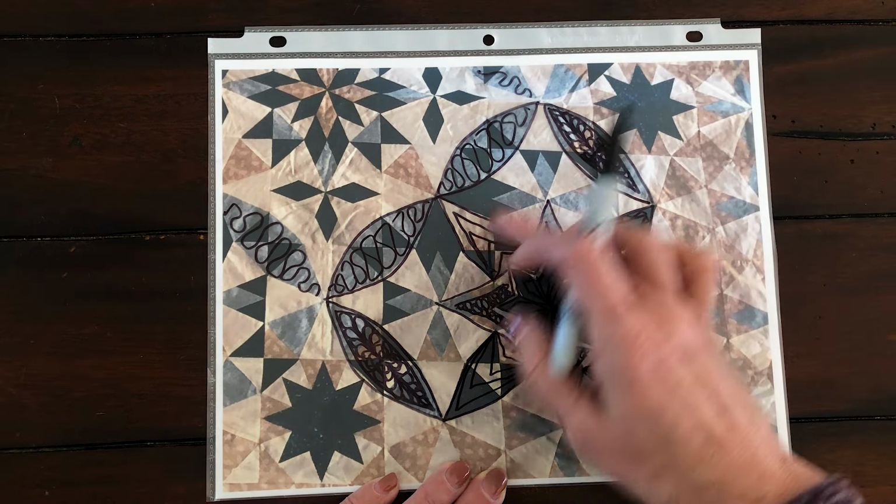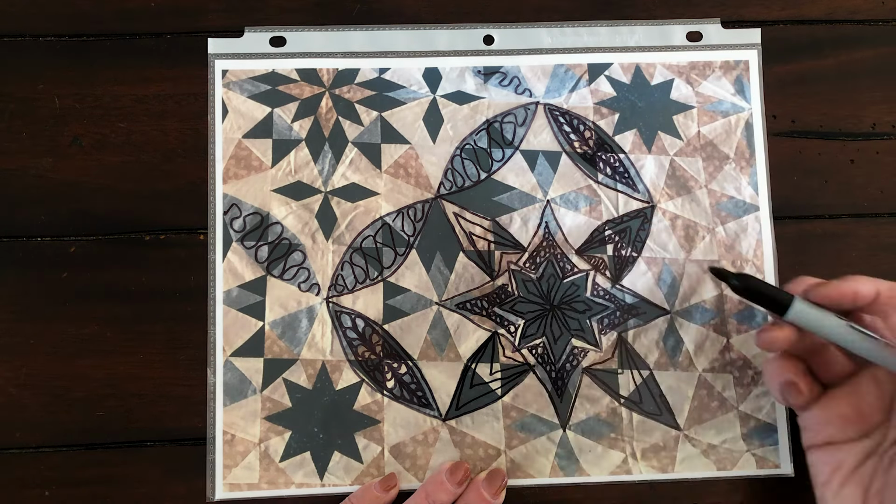Okay, so now I'm down to these 2 sections here. So let's go ahead and create a channel around each of those sections. And I am going to be disregarding a lot of the piecing on here. We're going to cross over the piecing, which is fine. We'll do the same thing on this section.